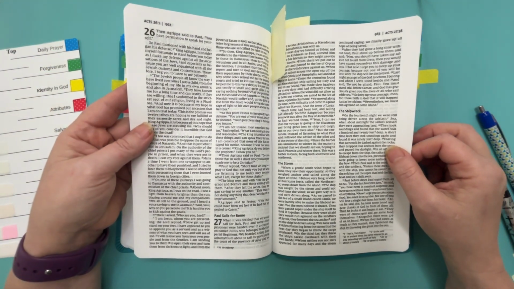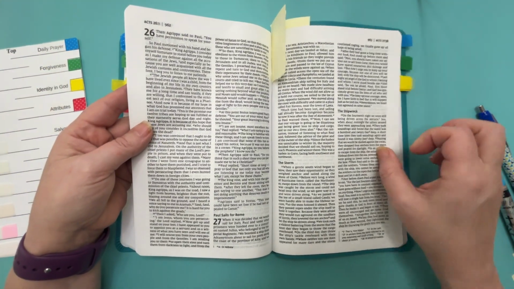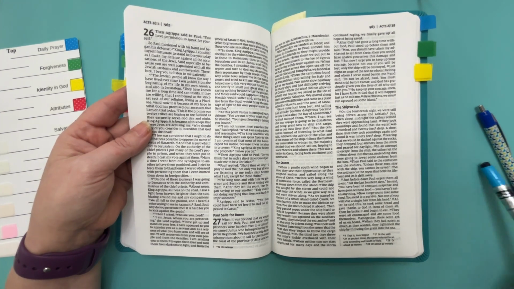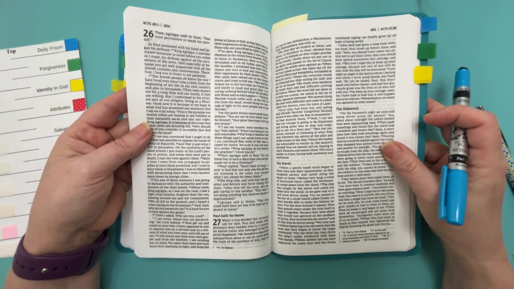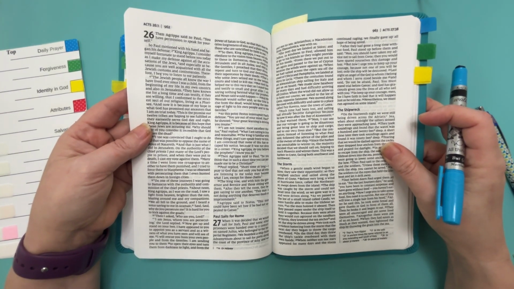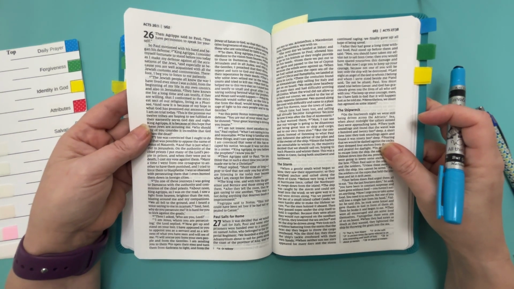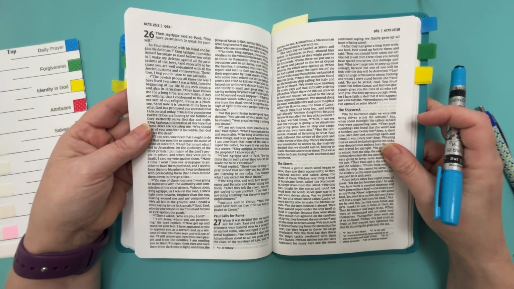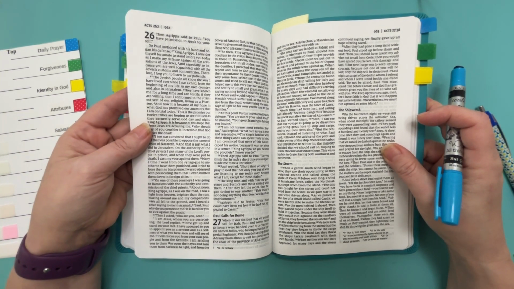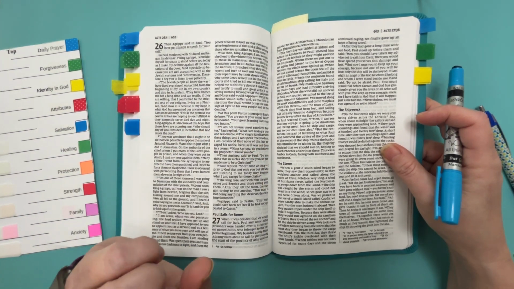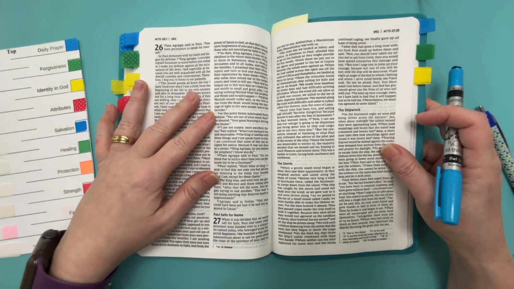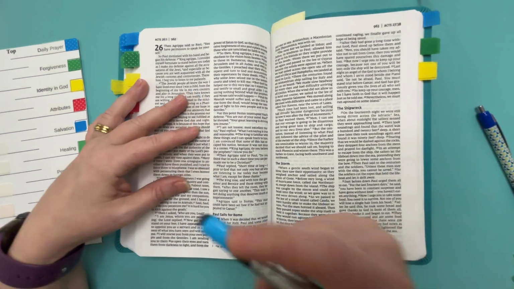Acts 26:18. To open their eyes and turn from the darkness to light, and from the power of Satan to God, so that they may receive forgiveness of sins and place among those who are sanctified by faith in me.